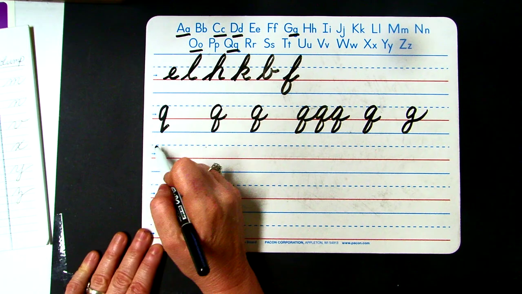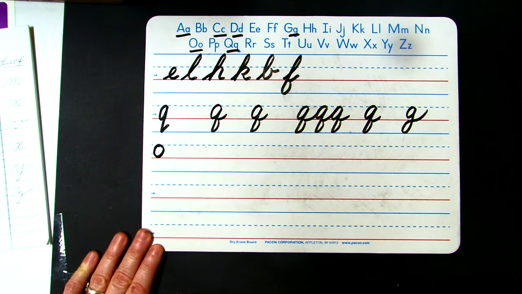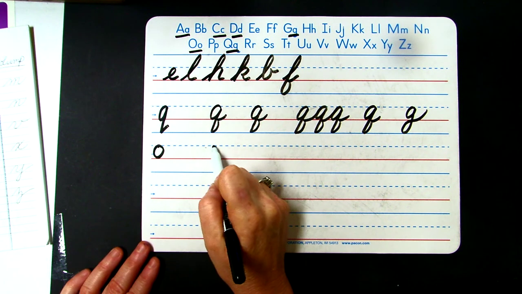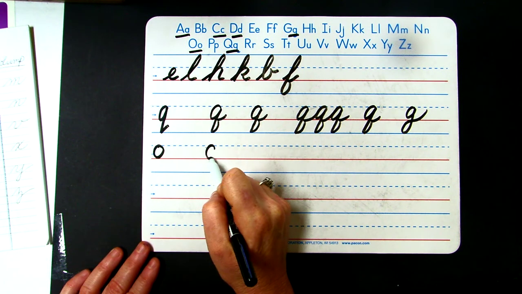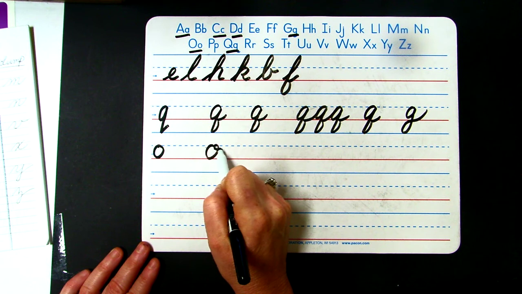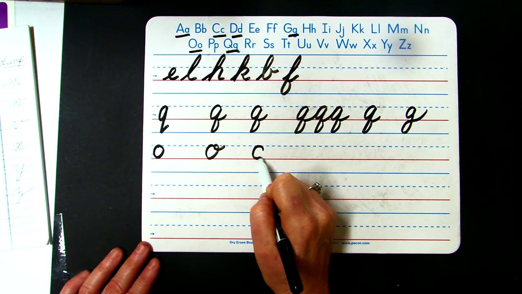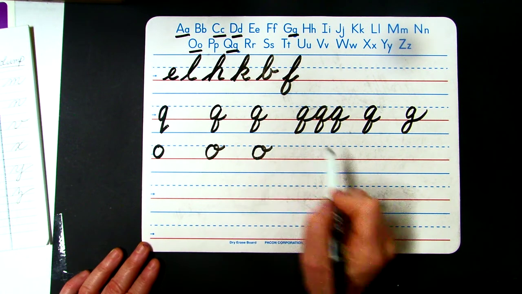And the last letter is the letter O. I love making lowercase o in cursive. So it starts with a curve, you close it up, but then you loop into a bridge.